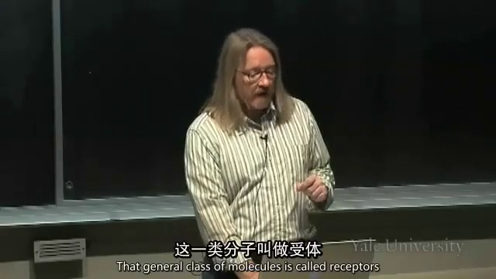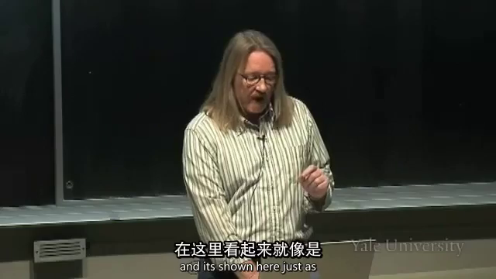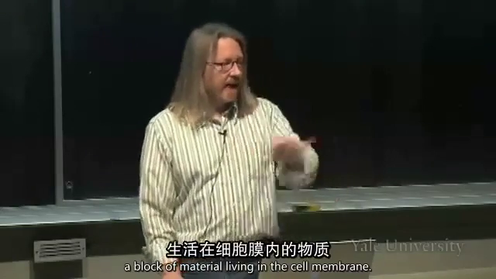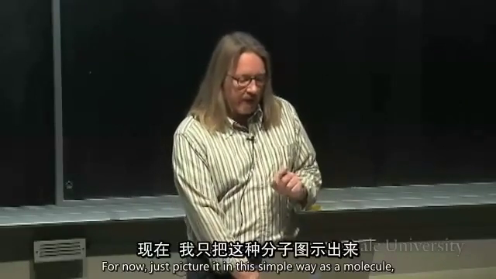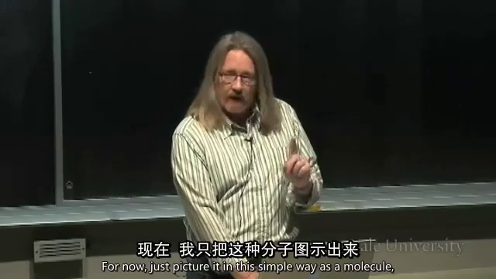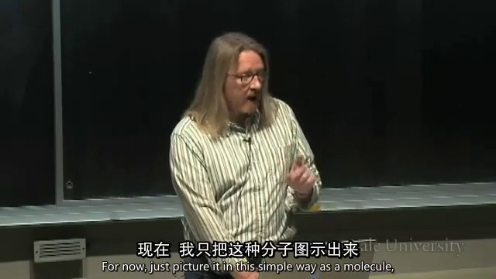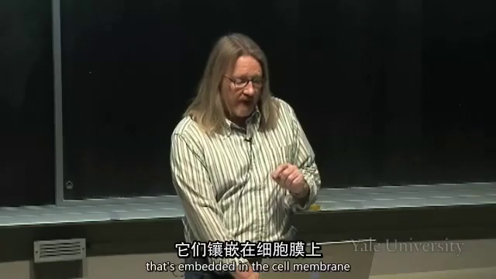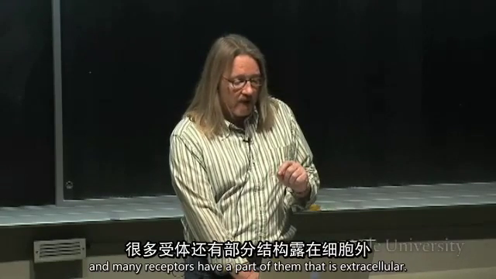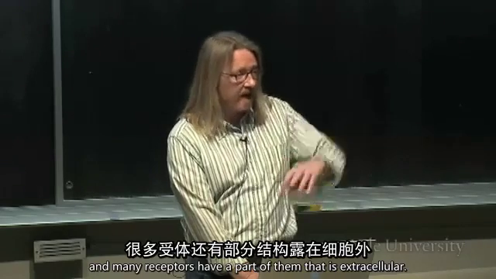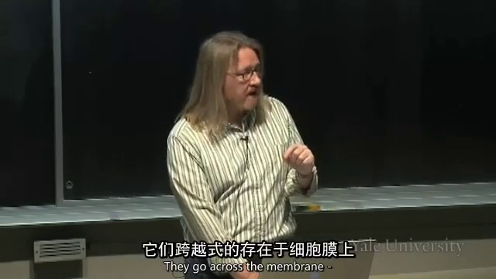And that general class of molecules is called receptors. And it's shown here just as a block of material living in the cell membrane. We're going to talk about different classes of receptors in just a minute. But for now, just picture it in this simple way as a molecule, usually a protein, that's embedded in the cell membrane, and many receptors have a part of them that is extracellular, and they go across the membrane.